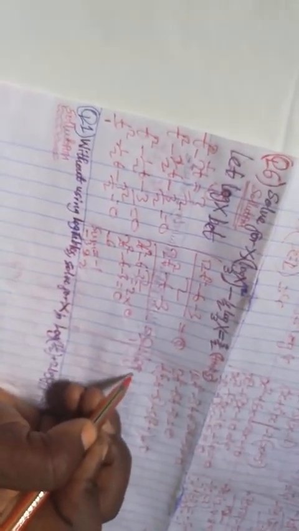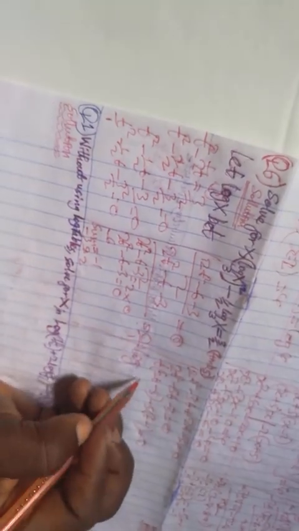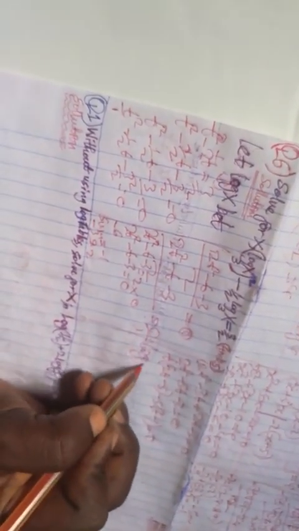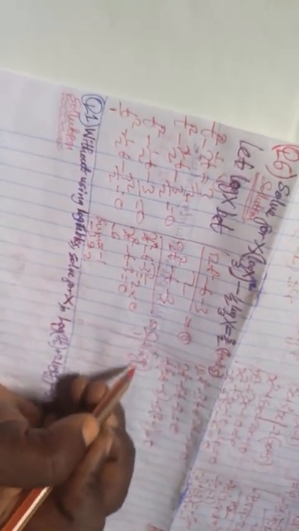Remember, for a substitutional equation, to weaken the equation, this is because the log is squared. See that our log is squared. Remember, log here is squared.